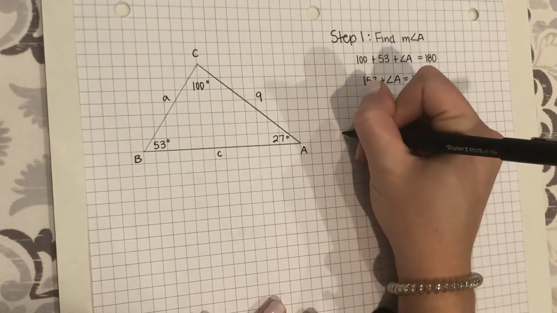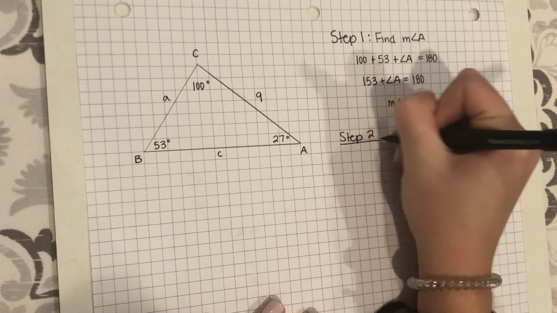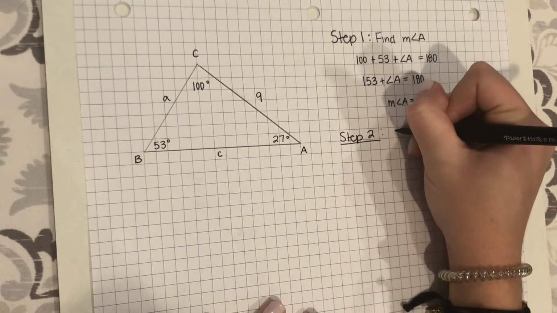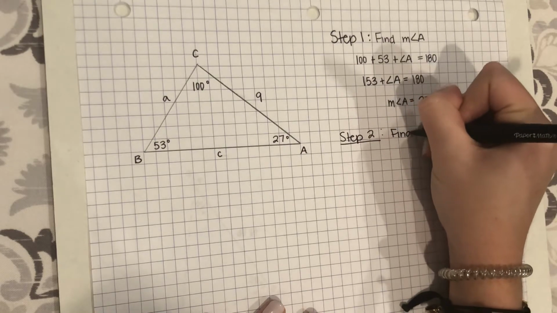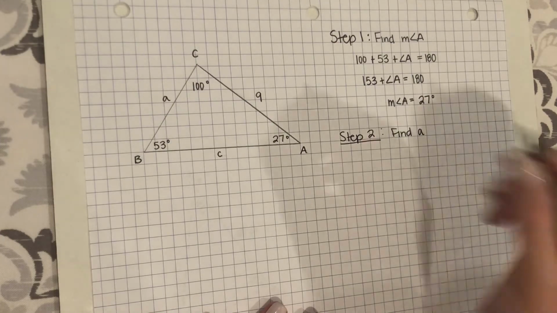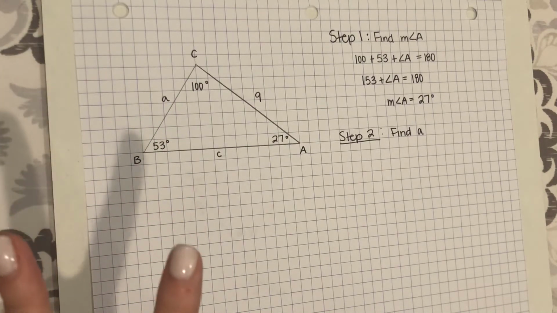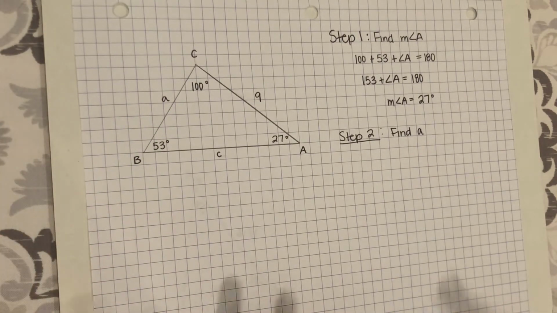So my second step is to find side A. How I'm going to do that is with my law of sines. You're only going to use two to create a proportion so that you can cross multiply and solve easily.